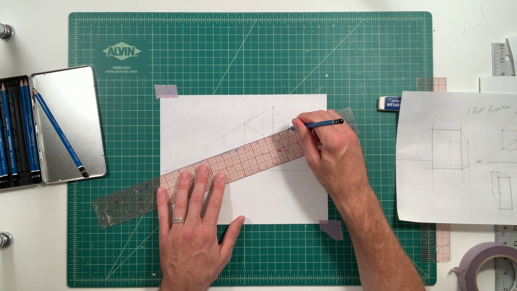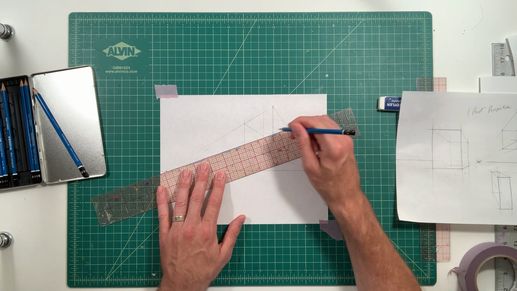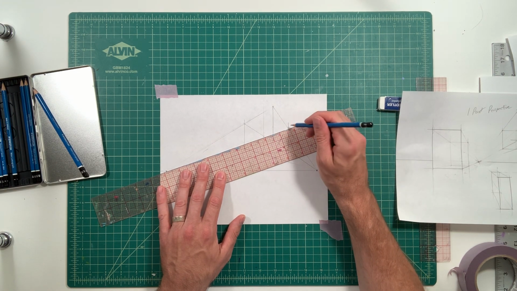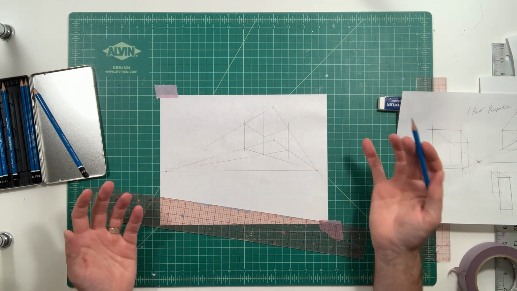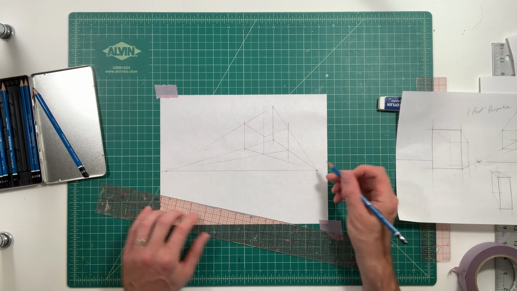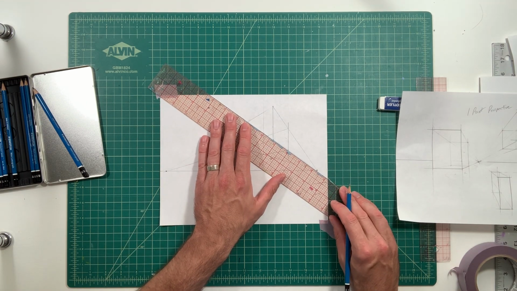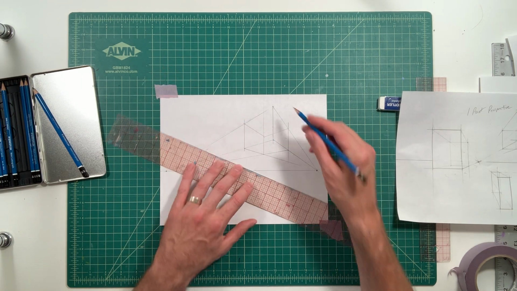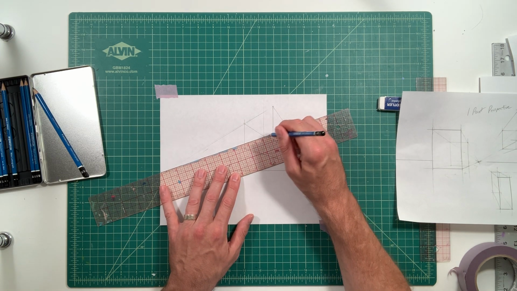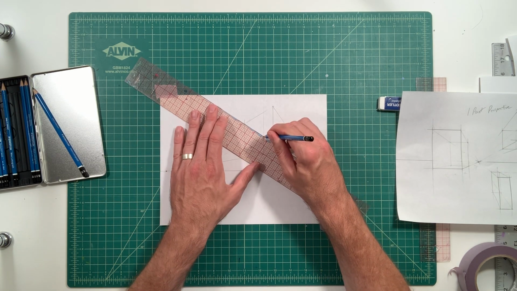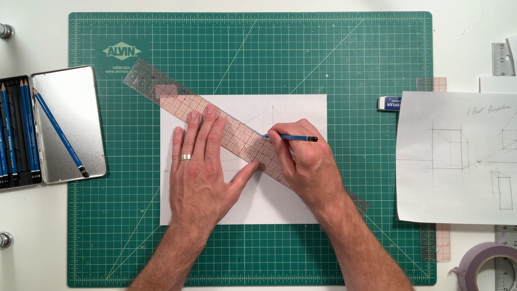In theory, if I line this up with the vanishing point, it should meet up right here. It's not lining up perfectly. It misses it just by a hair. And that's because there's human error. The thickness of this and how the ruler's not there precisely, it's not the end of the world. What I usually do is I just kind of stretch the truth a little bit, try to get them to meet. And I'm okay with that.